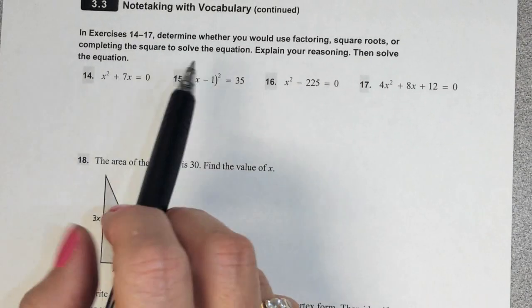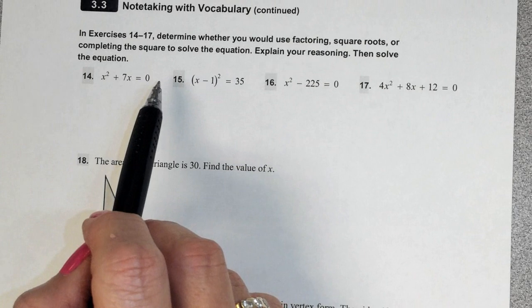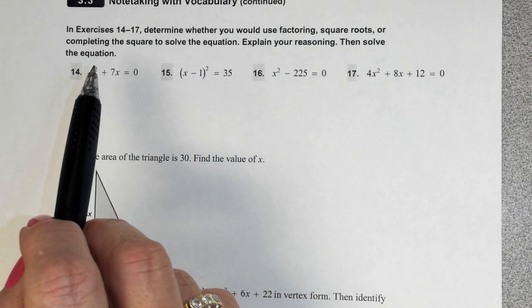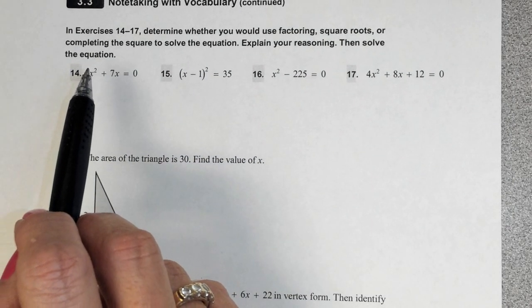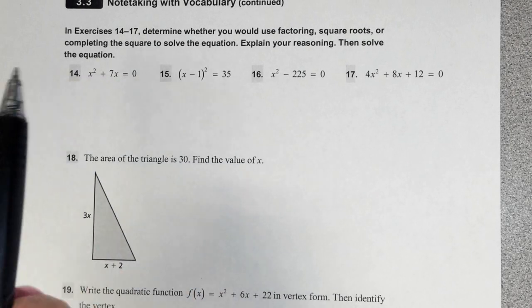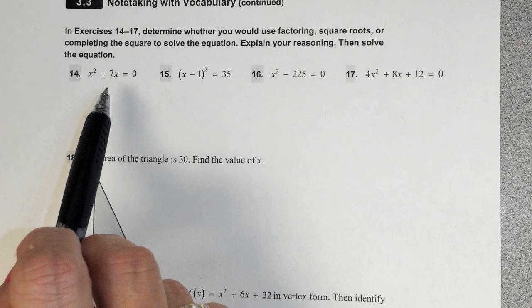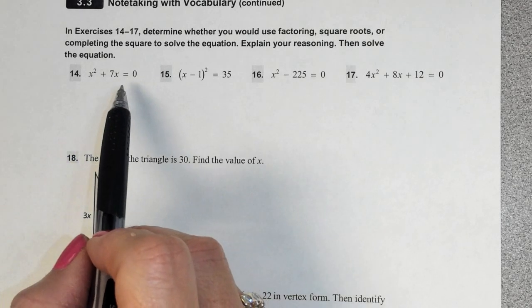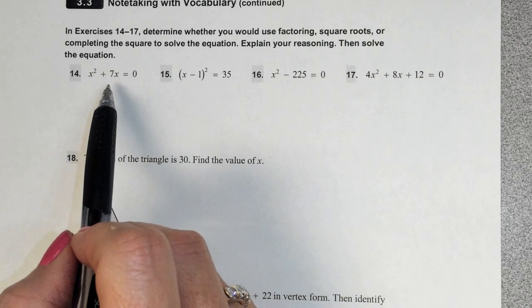Choosing the right method. Okay, here's what happens in math. We learn a new trick. And what do we want to do with that new trick? Use it every single time. We're not doing that anymore. We want to think of the best way to do the problem. Just because we learned how to complete the square doesn't mean we should every single time.